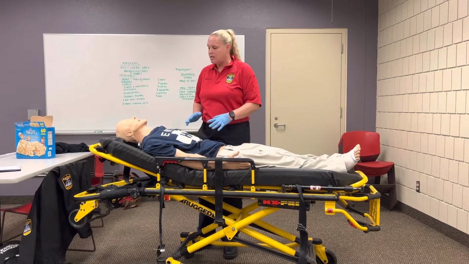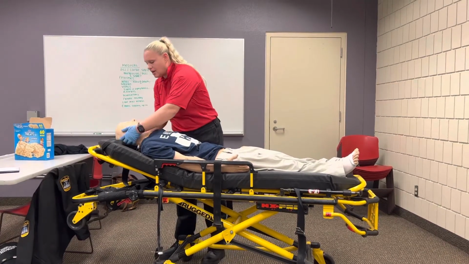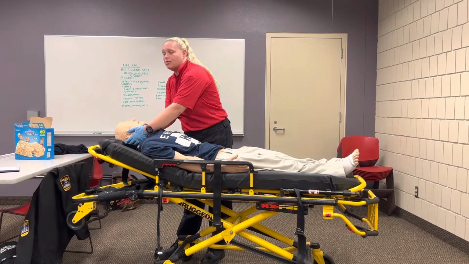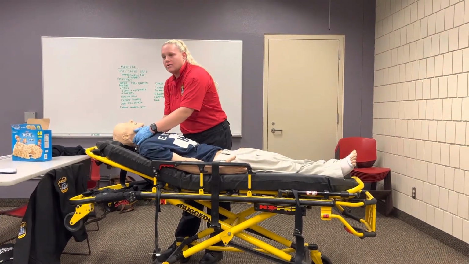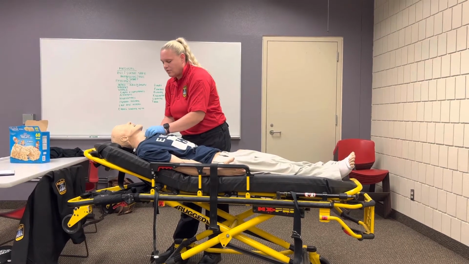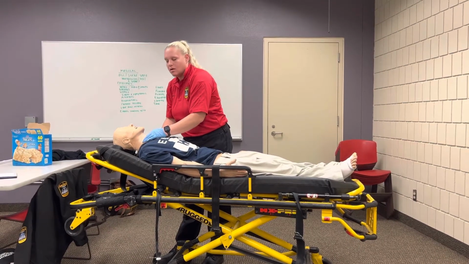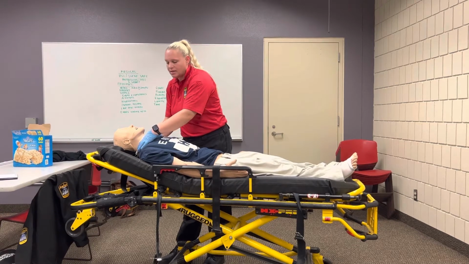I'm going to do a rapid assessment. I'm going to check his head. Do I see or feel any blood or deformities? No blood or deformities noted. Anything on the back of his neck? Nothing noted. I'm checking for tracheal deviation or JVD. Nothing noted. Okay, I'm going to apply a cervical collar at this time.